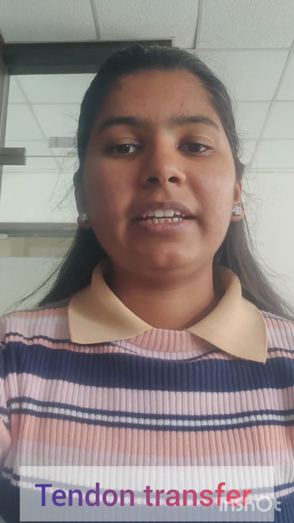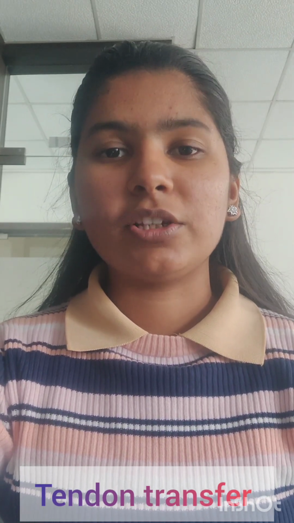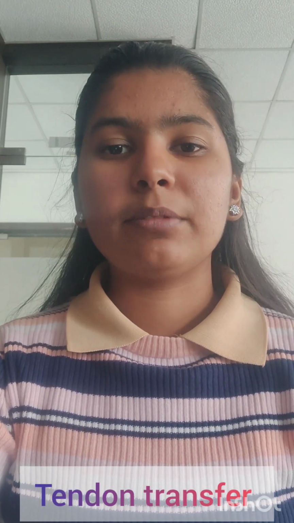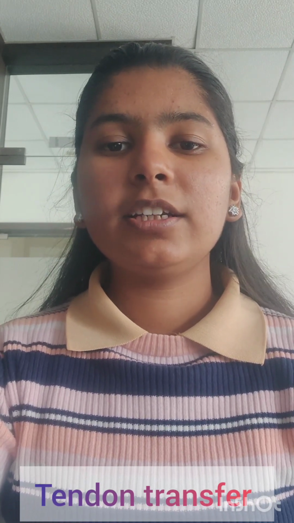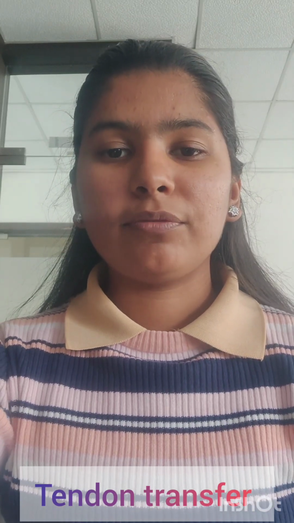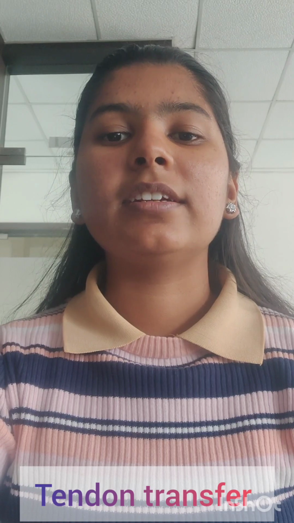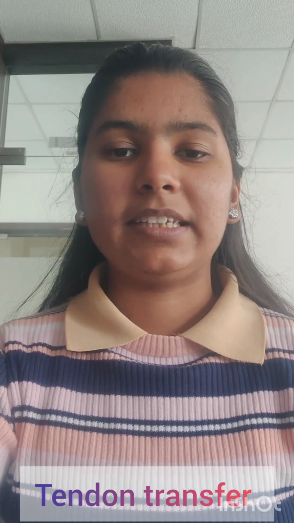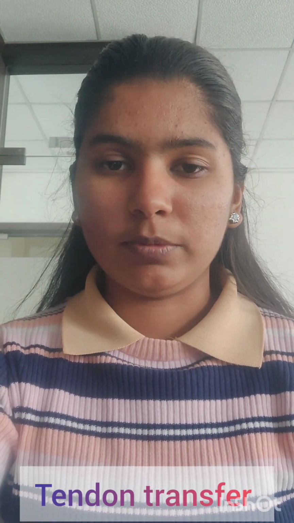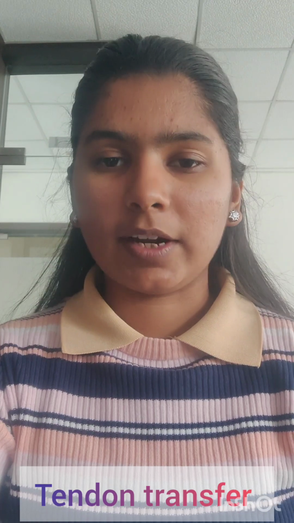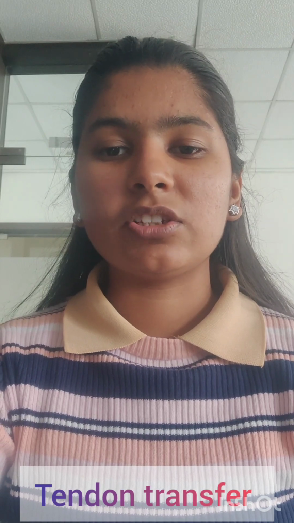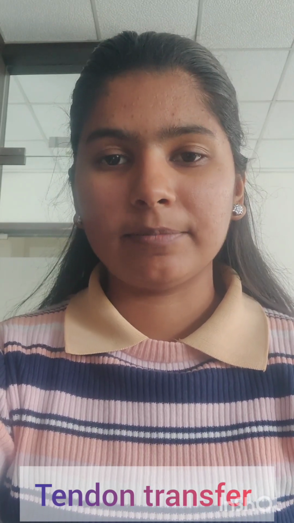Fourth, the donor should be of adequate strength. It should be strong enough to achieve the desired movement. Fifth, expendable donor, which means that there must be another remaining muscle that can continue to adequately perform the transferred tendon's original function. Sixth, straight line of pull, which means that there should be no change in the direction of the transferring tendon. Seventh, synergy, which means the transferred tendon should not perform any combination of movements. And eighth, single function per transfer, which means there should be only one function to achieve the strength and the movement of the transferred tendon.